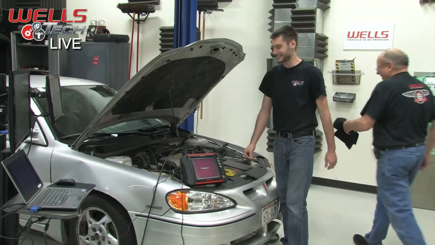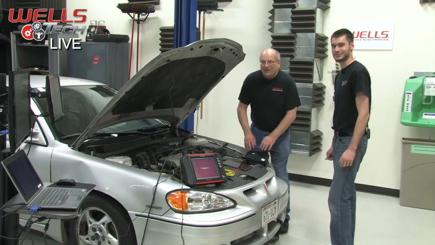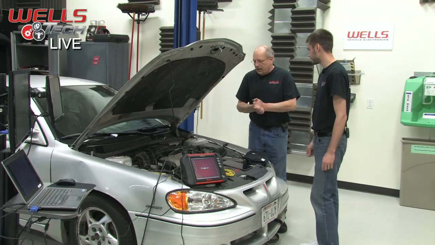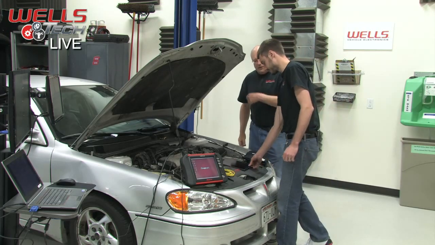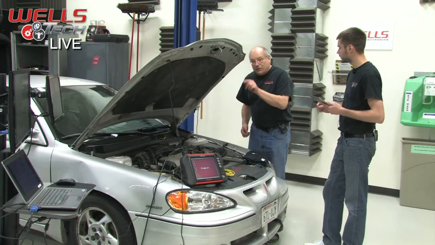Okay. Here's our 2002 Grand Am. All right, our little nemesis here. Yeah, this was a fun one. All right. First thing we did, the 2002 Pontiac Grand Am 3.4. Yep. Okay. First thing we did was pull the codes. Right. When we pulled them, we did it a little different this time.